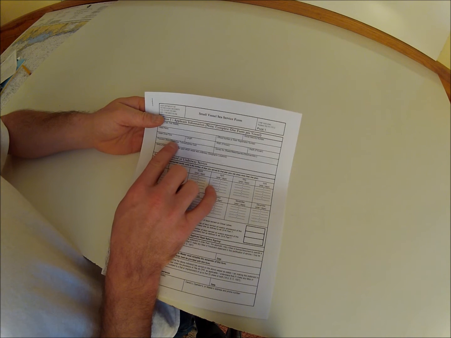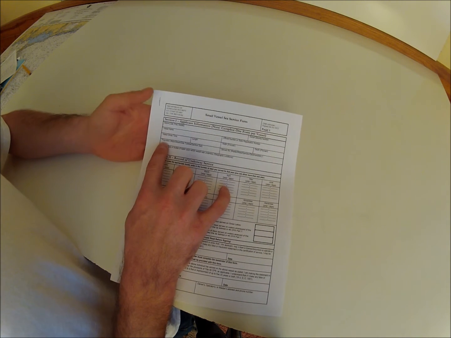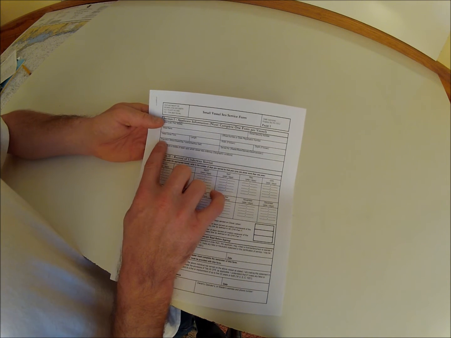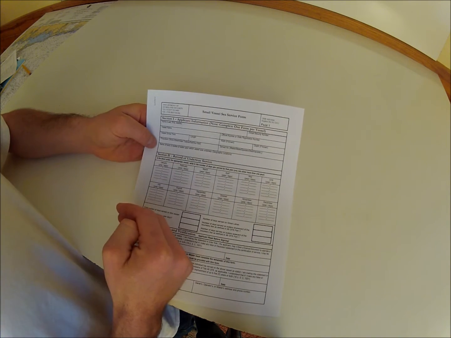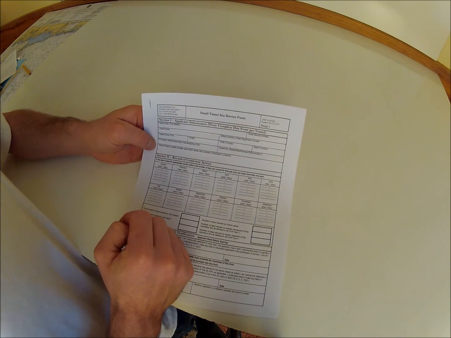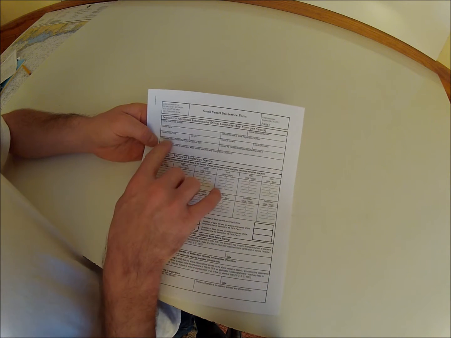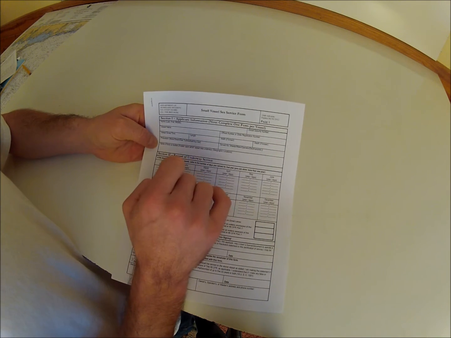Propulsion: motor, steam, gas turbine, sail, auxiliary. If it's a motor vessel, any vessel being propelled by machinery, you put motor. If it's a sailboat, you put sail, because they're called sailboats because their main form of propulsion is the sails. If they have an auxiliary engine, you're either going to put motor or sail, auxiliary sail.